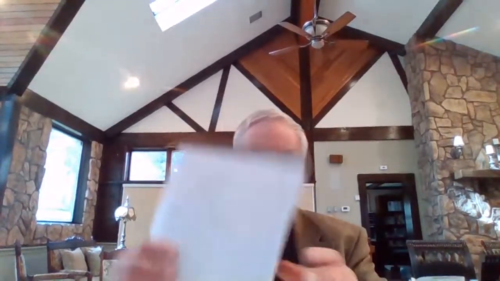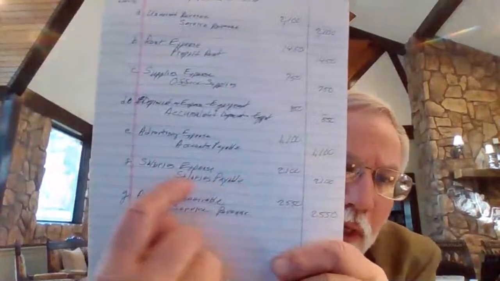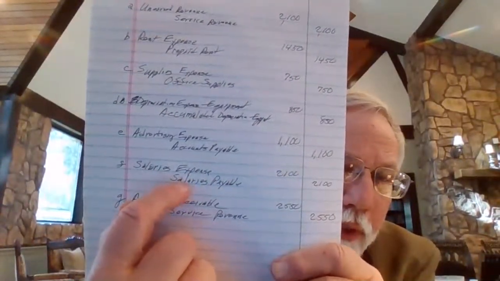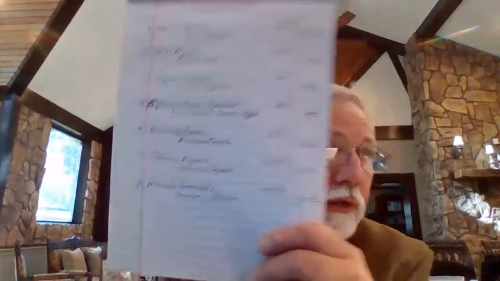It's for 2 days, Monday, December 30th, and Tuesday, December 31st. So 2 times $1,050 would be $2,100. We increase salaries expense for $2,100 and credit the liability, salaries payable, for $2,100. The expense was incurred because the employees worked Monday and Tuesday. They're going to get paid on Friday, January 3rd, but that's in the next accounting period, the next year.